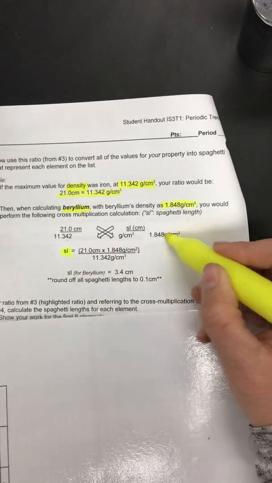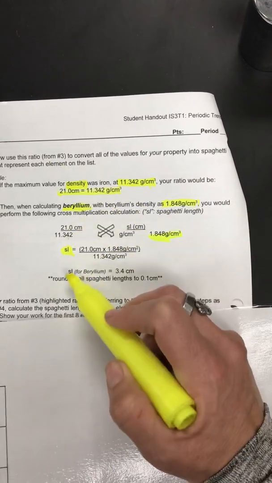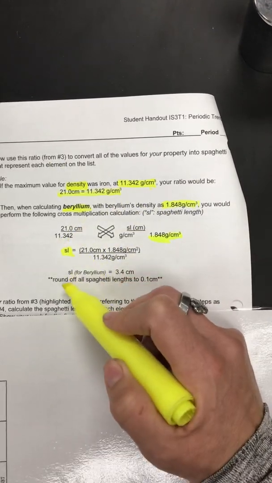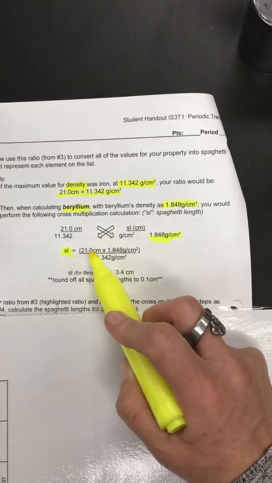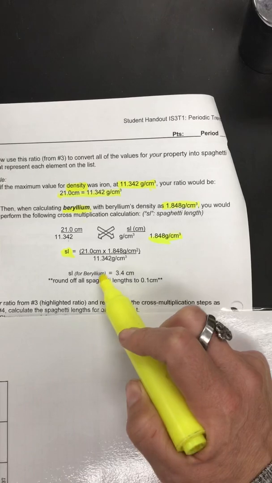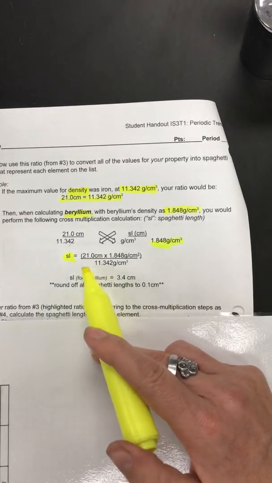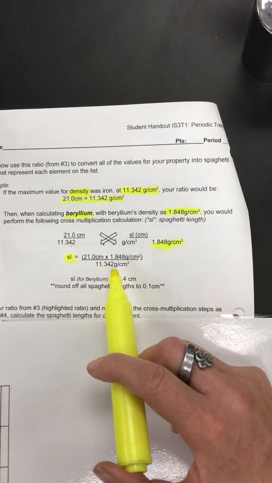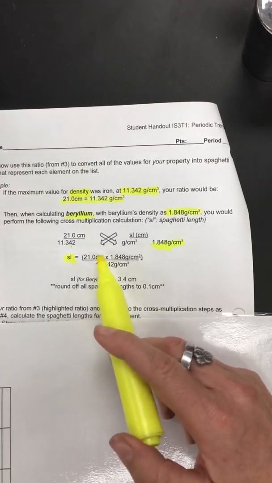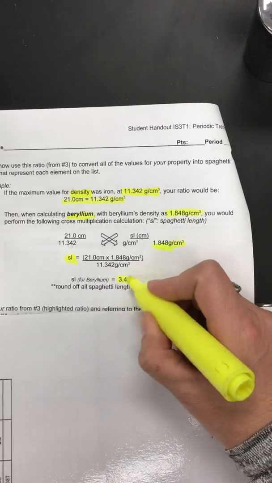So here, this is, again, the density of our beryllium. Here's our max spaghetti length, max density. So when we cross multiply, we end up with our max spaghetti and our density of our beryllium in the numerator, and our max density in the bottom, which would be our iron. And then it's just multiplication, division, which gives us this value.